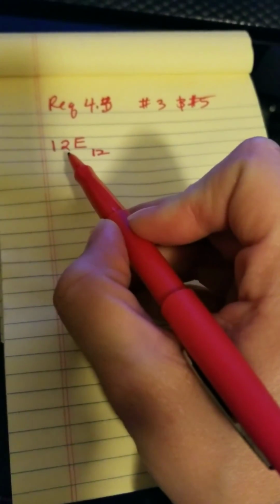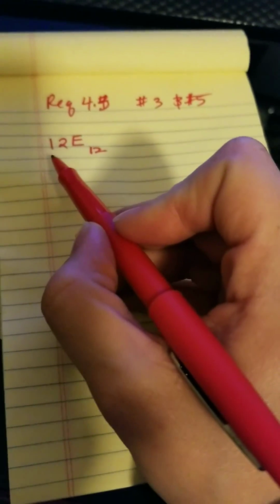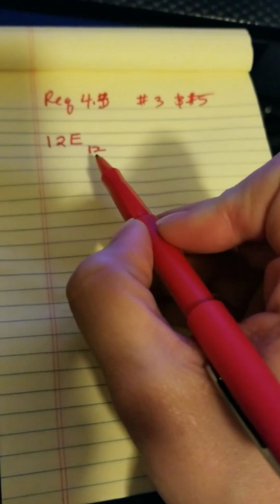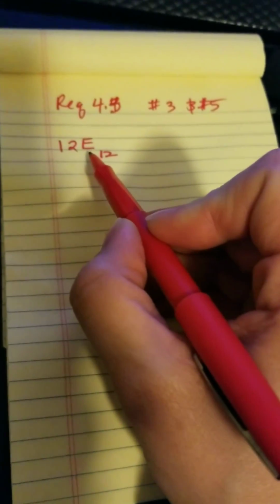Okay, we're going to work out REQ 4.3's number 3. It's asking you to write 1 to E base 12 into a base 10 numeral. The thing to keep in mind is that each of these pieces, this is the ones place, and if it was base 10, it would be the tens place and the hundredths place. These are powers of 10, but it is not the power of 10 because it's a base 10. So this is still the ones place, or 12 to the zeros place.